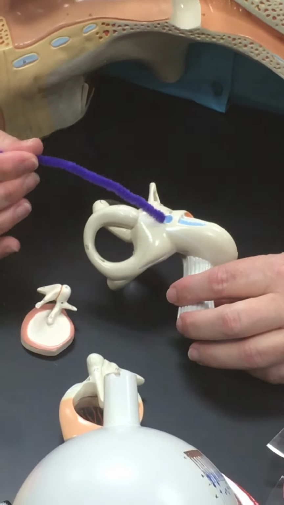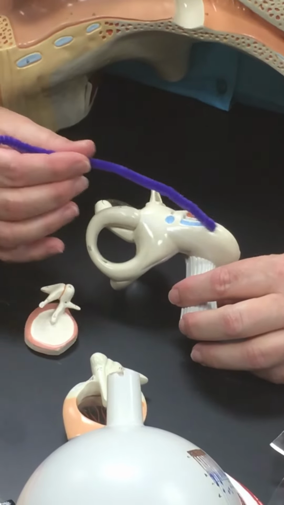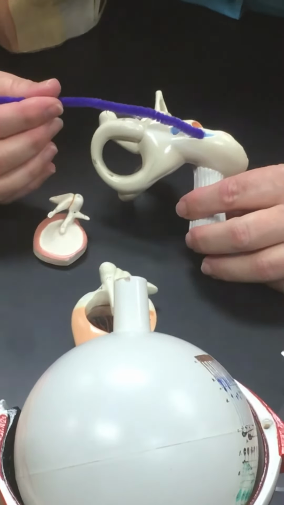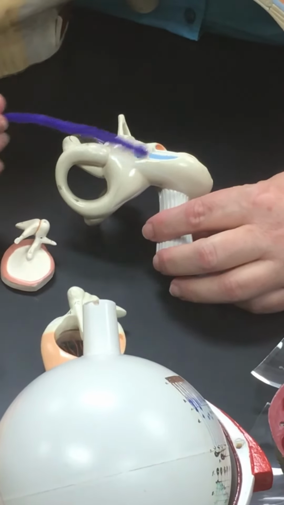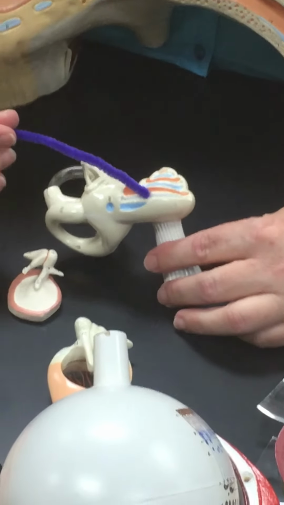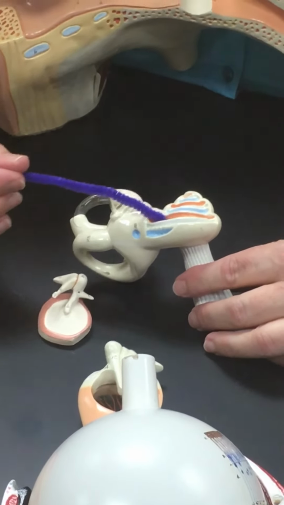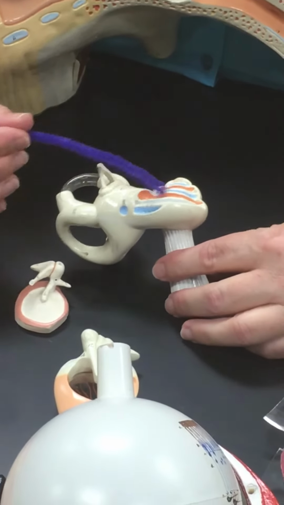Round window is continuous with which tube? The scala tympani. So that's why they're both the same color. If it's continuous with the round window, they're both the same color. Scala tympani is blue, white is scala media, and the orange is scala vestibuli. And then it just keeps repeating over and over again.